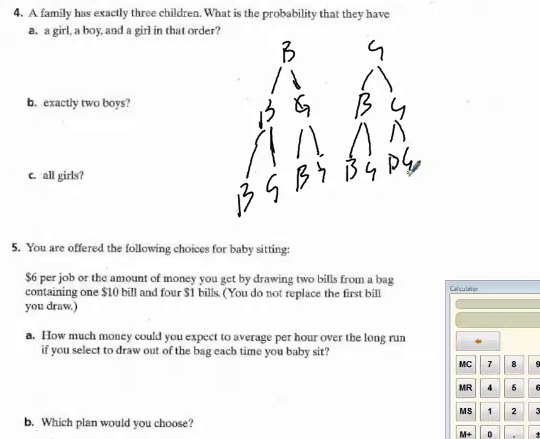All right, so then what are the odds? Probably that I have a boy, a girl, and a girl in that order. That's a girl, a boy, and a girl. That's 1 out of 8. Probability of girl, boy, girl.